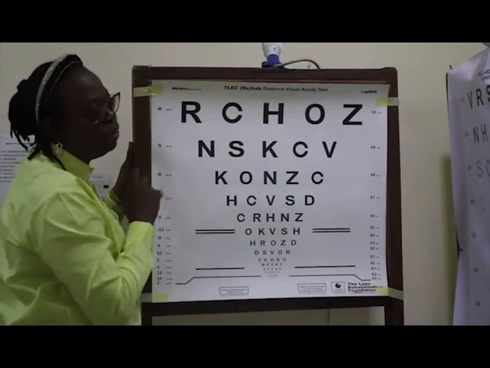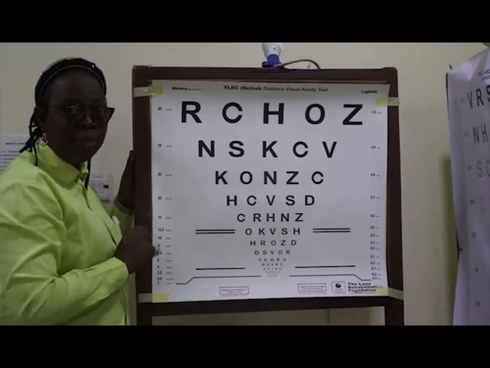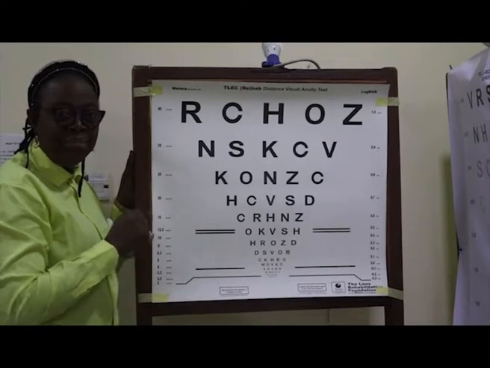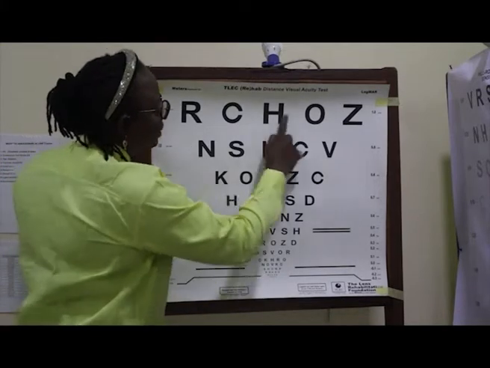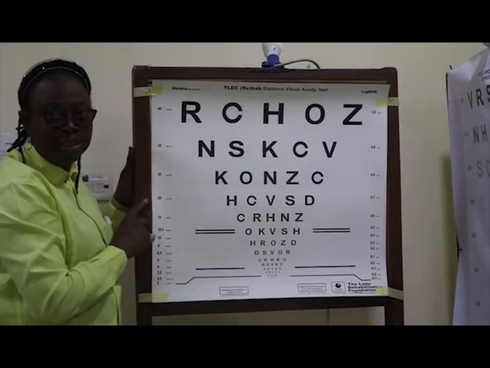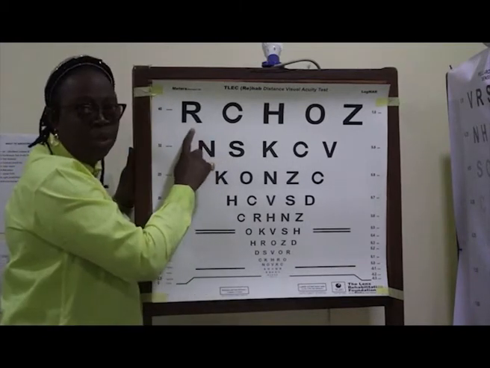The higher the value that you get, the worse the visual acuity. The lower the values that you get, the better the visual acuity. Each line has 5 letters, and each letter represents 0.02 LOGMAR.